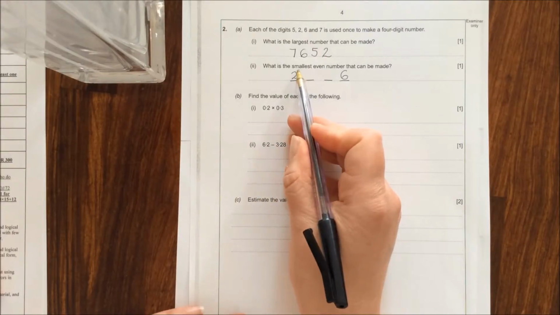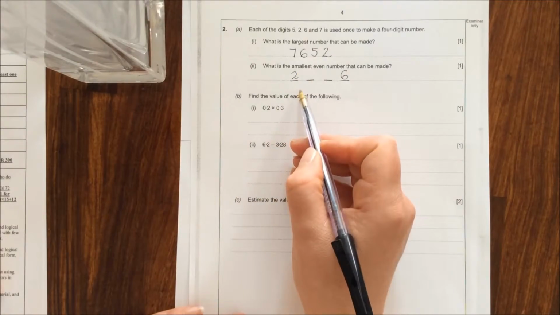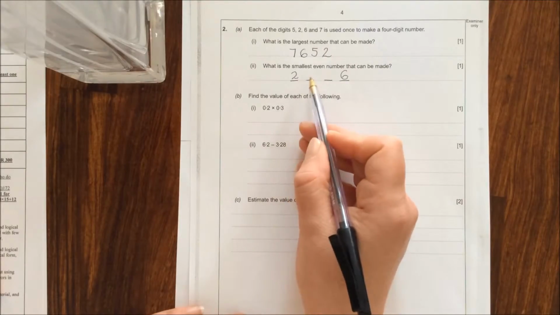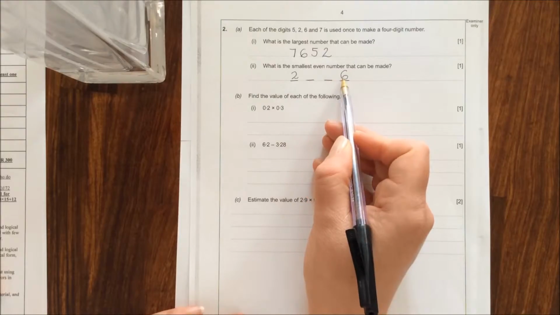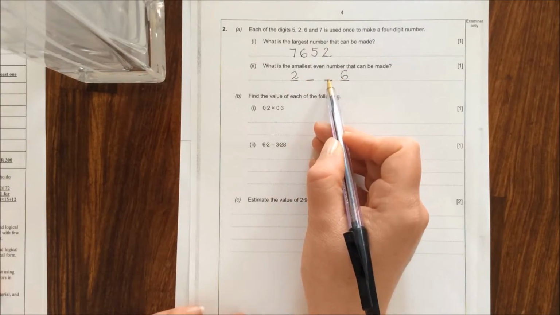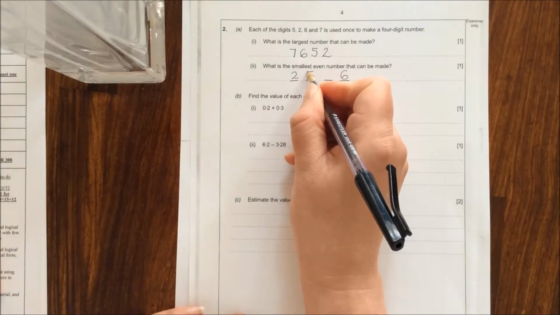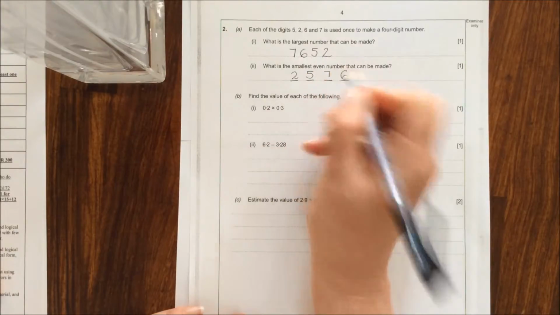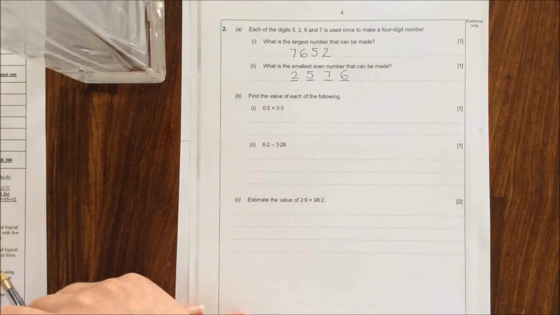Now we're still trying to make the smallest possible even number. So we've got the 5 and the 7 left. So we could have 2,756, or we could have 2,576. We want 2,576, as that will give us the smallest possible number.